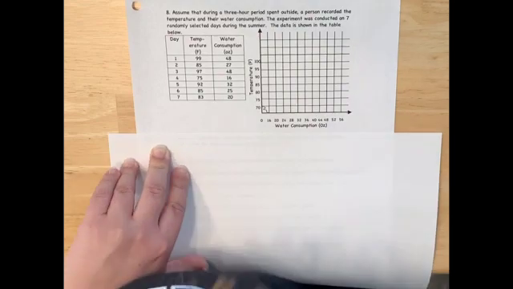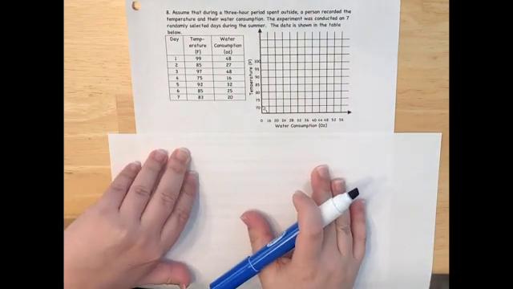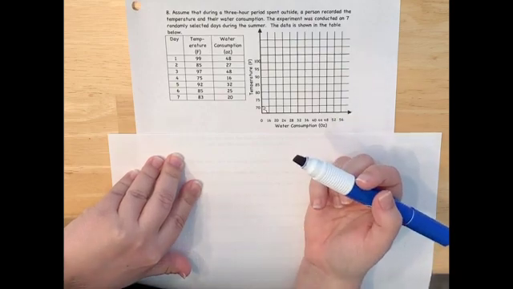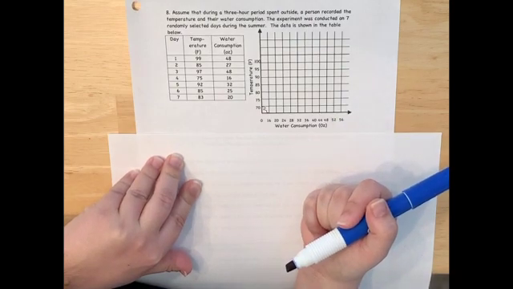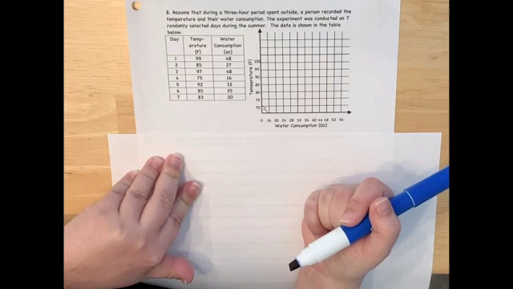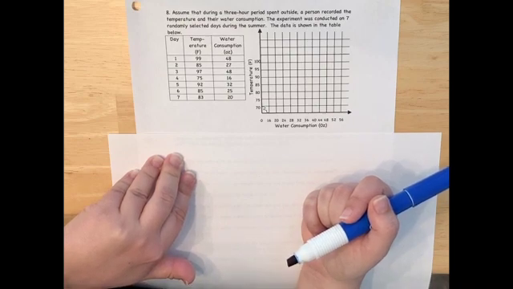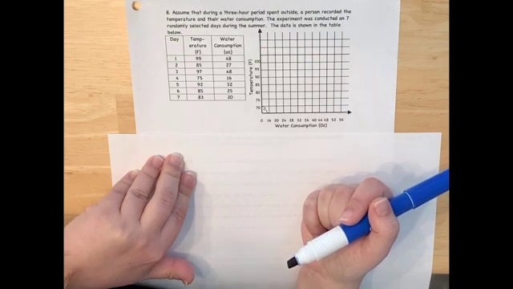Okay, for our last problem, we're going to do the same thing we did with the other problem. This one is about 3 hours spent outside, and the person recorded the temperature and how much water they drank. We kind of looked at one like this, and we kind of have an idea about what this is going to entail. So we're going to create a scatter plot based off of this data and answer the same questions.